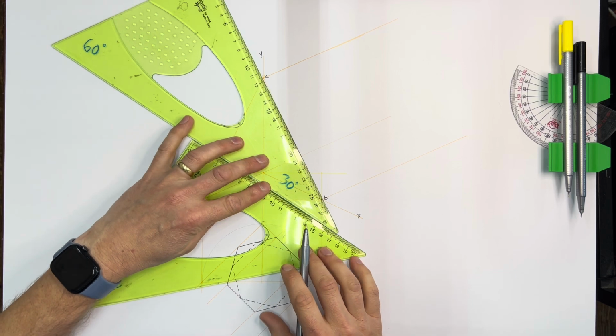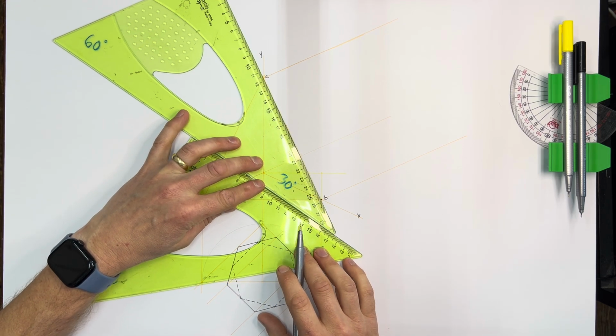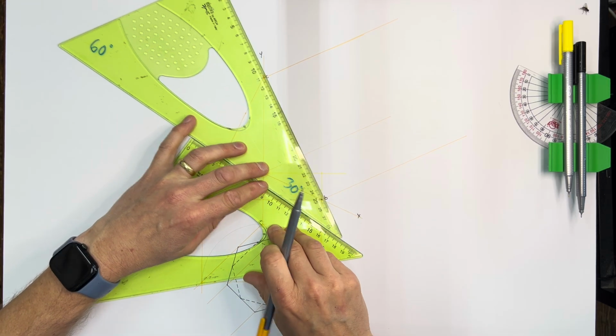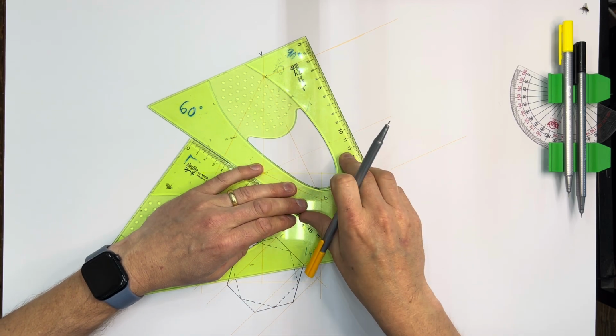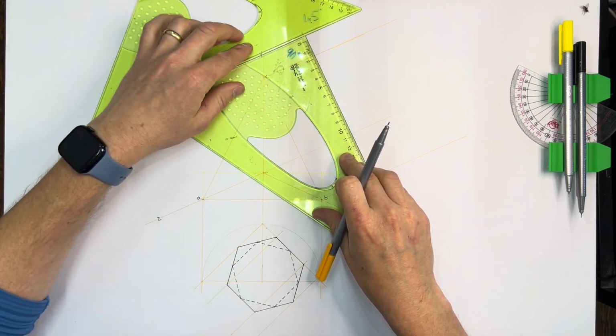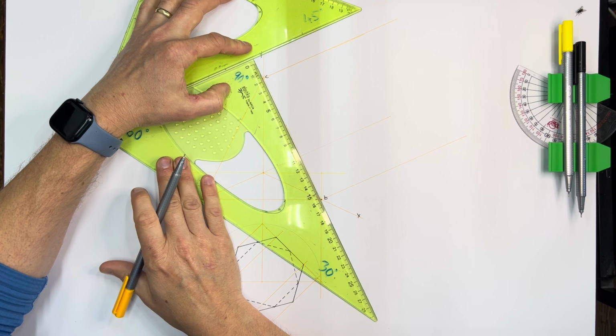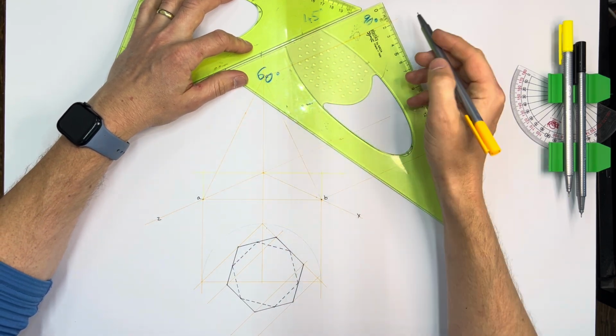Now, next, I'm going to draw a line parallel to BC. It's just going to take it out as far as I want. So this set square is set up parallel to BC. Just going to draw it out as far as I'd like here.